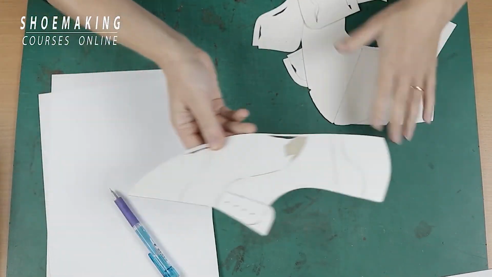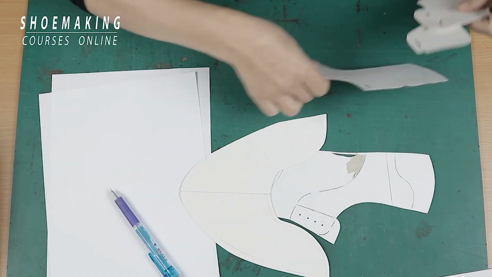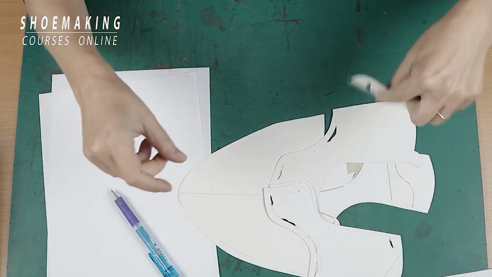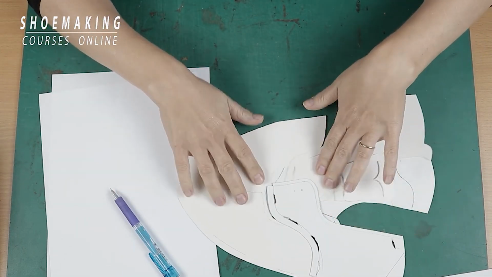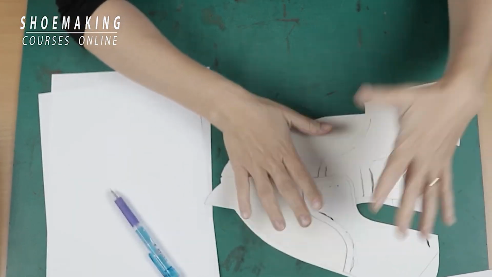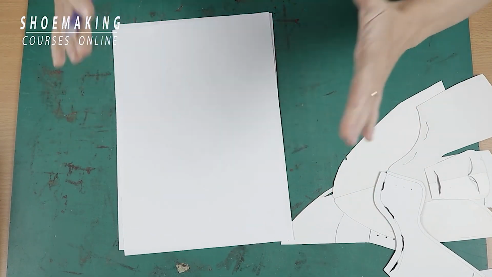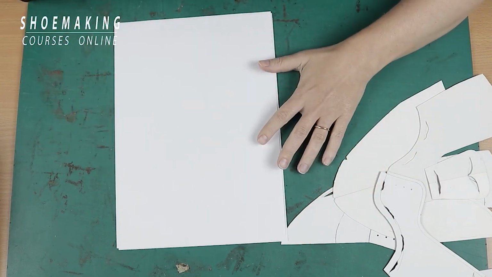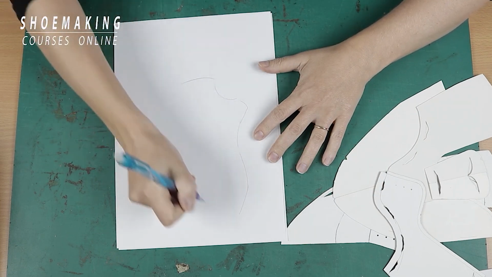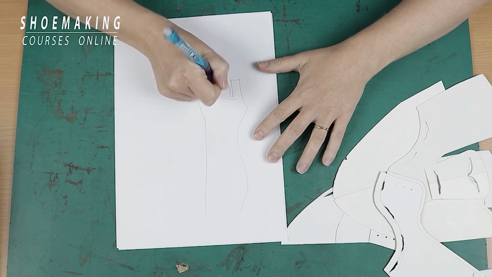Let's take the pattern of Oxford shoes. This is the basic pattern and these are all the other parts of the upper. When you know how to construct the quarters and the vamp and the tongue of the Oxford shoes, you will be able to incorporate this construction in the making of boots, for example. Let's say you want to create boots based on Oxford construction.